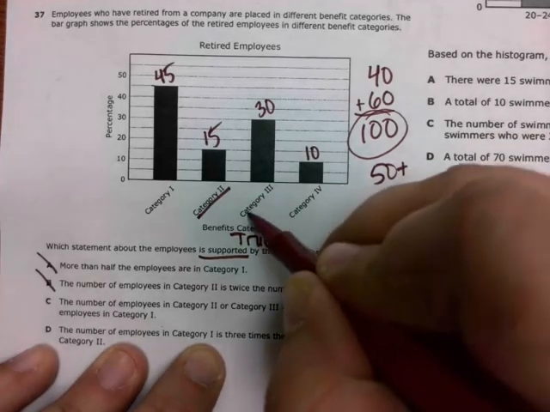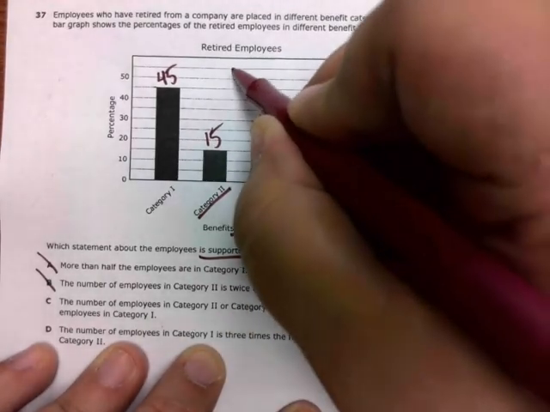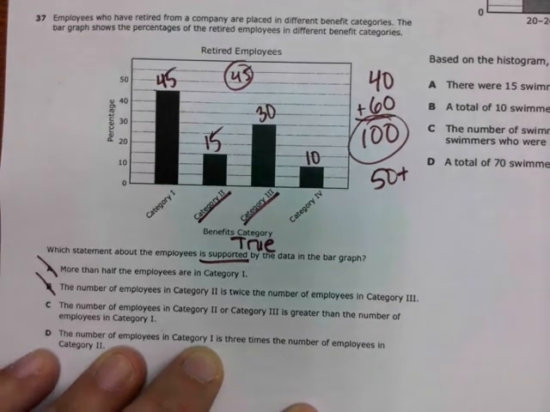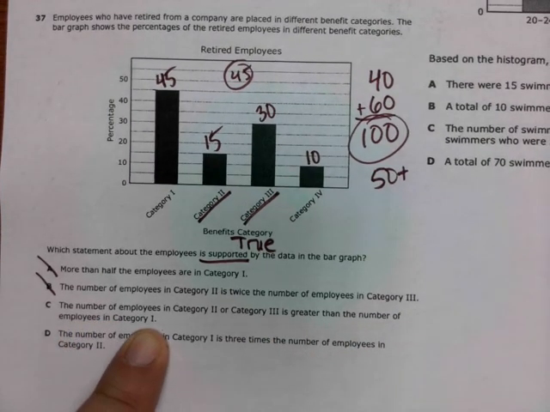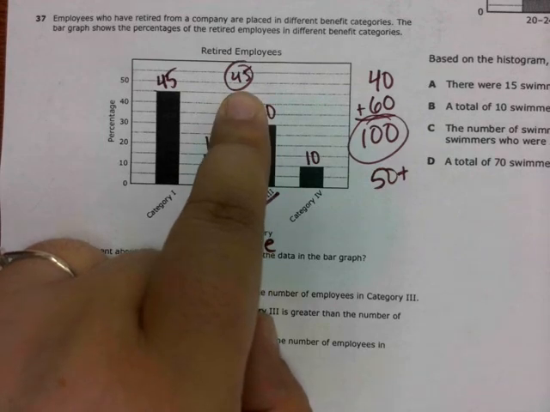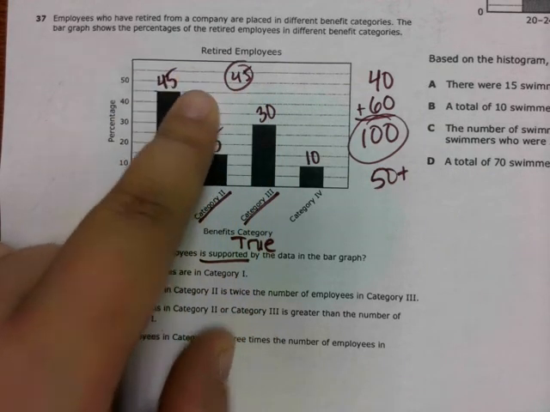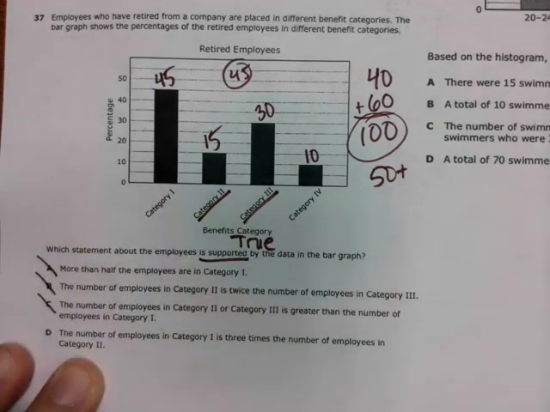C, the number of employees in category 2 or 3. So it can be this one or this one. So altogether that is 45. Need that number. It is greater than the number of employees in category 1. So these two together is greater than 1. No, they're equal. That's not true.